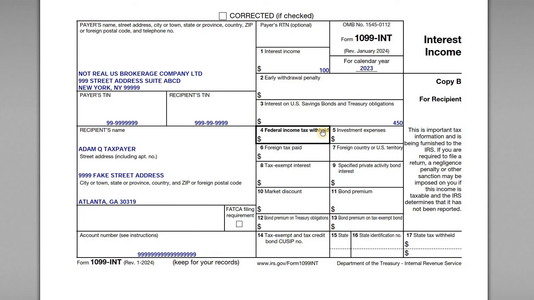So if we go back to the 1099, Box 1 is your regular interest income that's subject to both federal income taxes and it's subject to state income taxes depending on where you're a resident, right? So this amount is going to be taxable at both the federal and the state level.